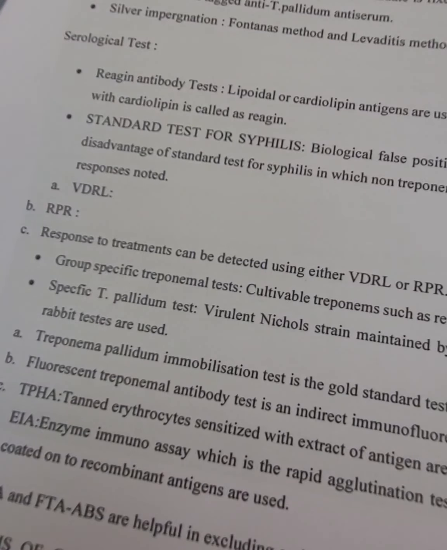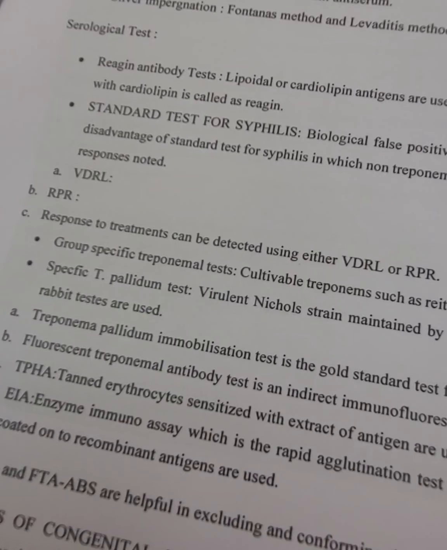Reagin response can be detected by RPR, VDRL, Kahn's test, and Wassermann test. For specific treponemal tests, there is a non-pathogenic treponema cultivable in media, the Reiter strain. The Nichols strain of Treponema pallidum is maintained in the immunosuppressed rabbit's testis. That is the pathogenic strain of Treponema pallidum. Treponema pallidum immobilization, TPI, is the gold standard test for diagnosis of syphilis.